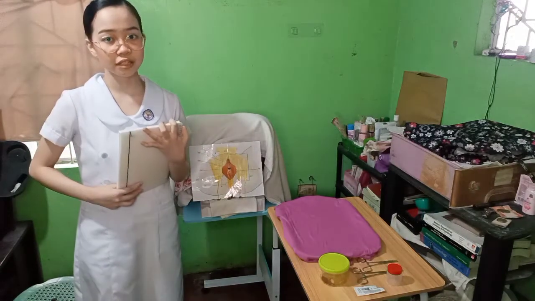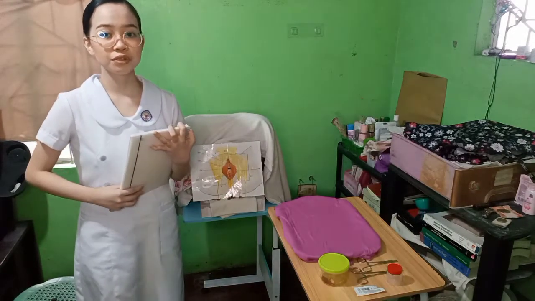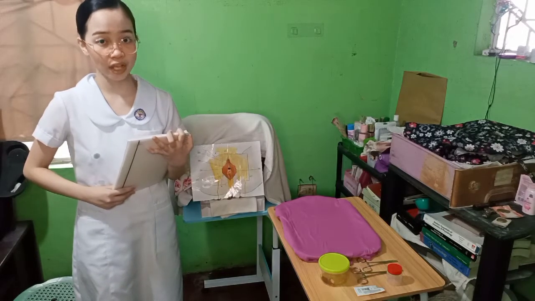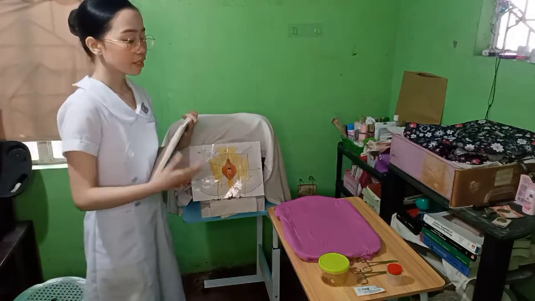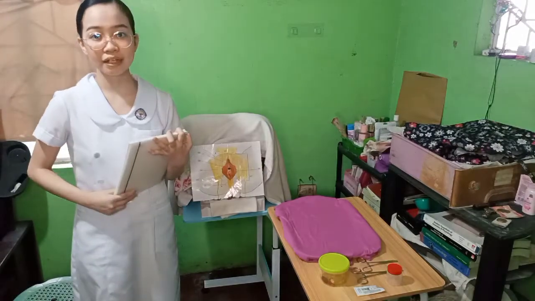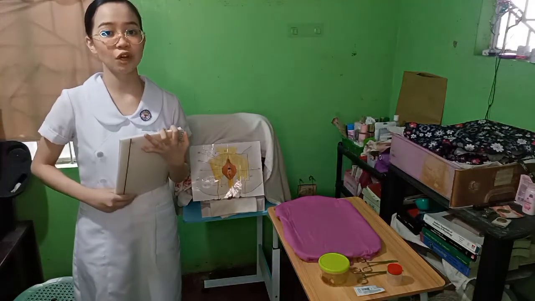Also, we need to record the type and size of catheter that we have used. So we have used a straight catheter French 12. And also, record the type and amount of urine that we have obtained.